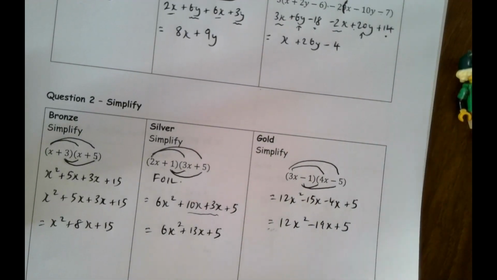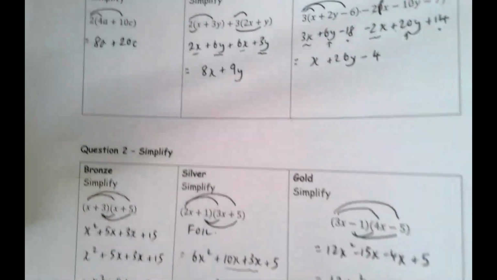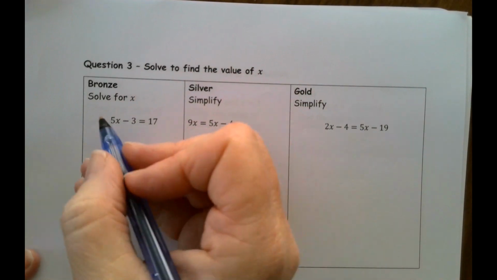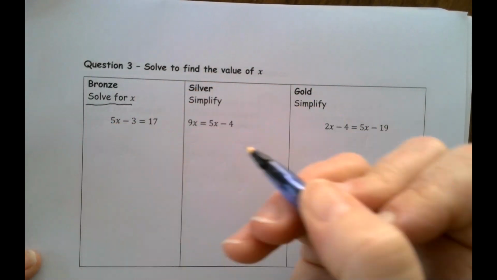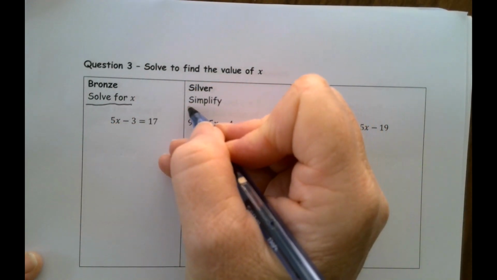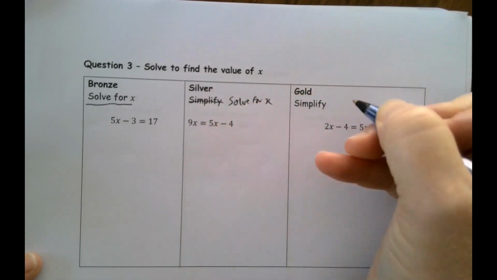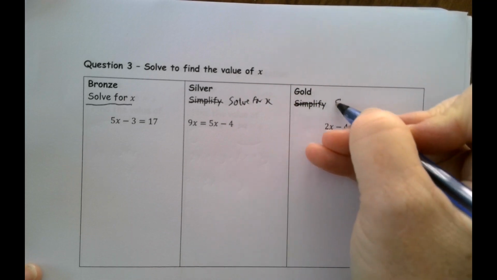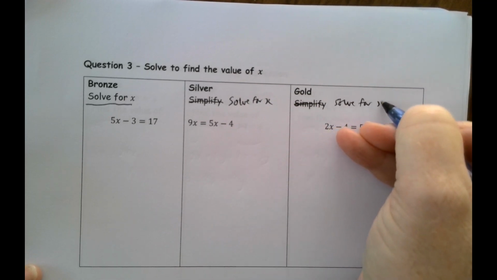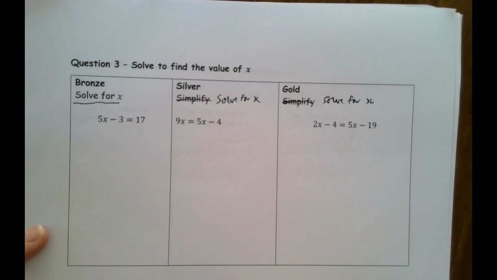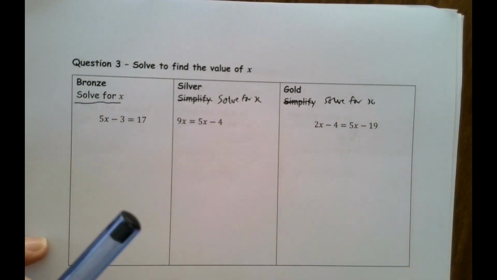Okay, again, everybody needs to be able to do that. Next question, 5x minus 3 equals 17, solve for x. So the last term was solve for x. I think on the real test I changed that to solve for x. I just haven't changed it in my typo. So this must be my first draft.